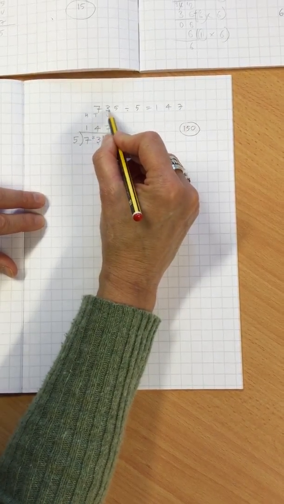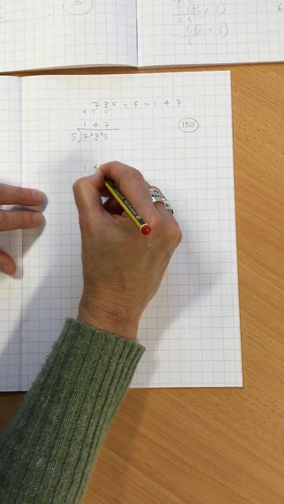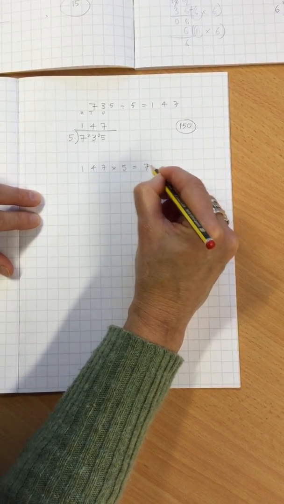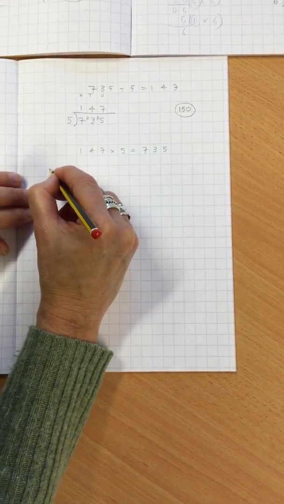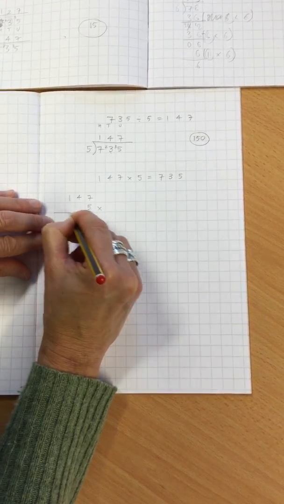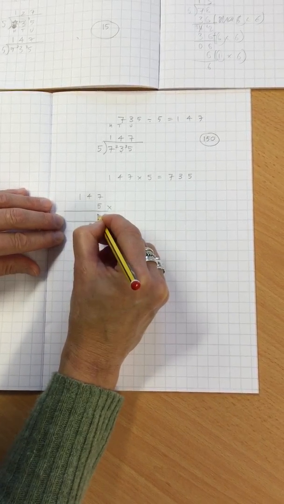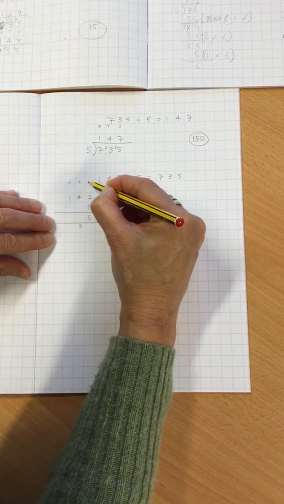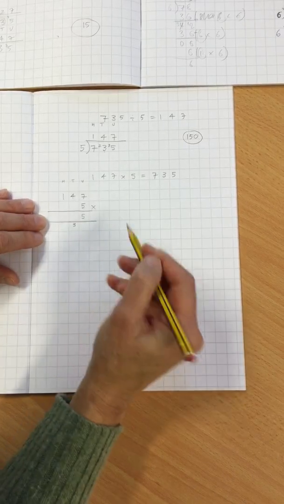So if 735 divided by 5 is 147, that means 147 multiplied by 5 should equal 735. I'm going to use column multiplication to check that. 147 multiplied by 5. 5 sevens are 35. I'll label my place value columns. Hundreds, tens, units. 5 sevens are 35.